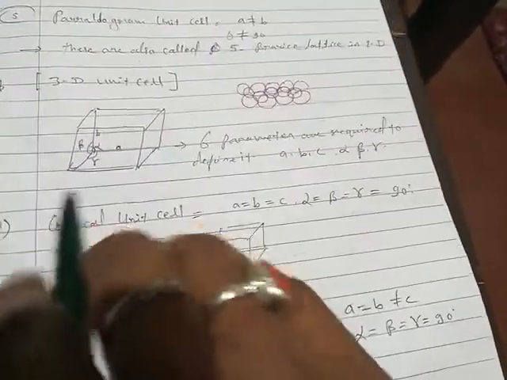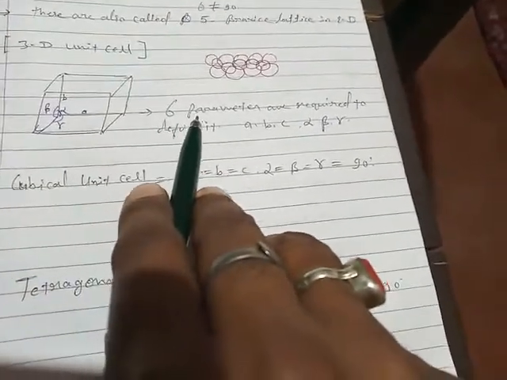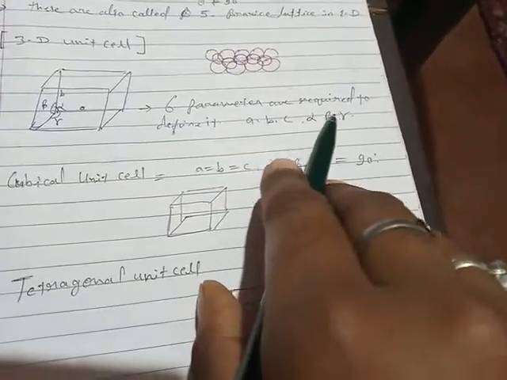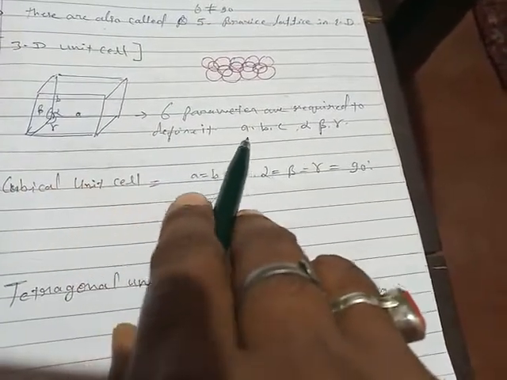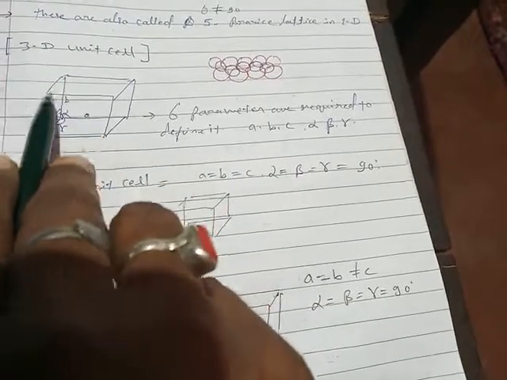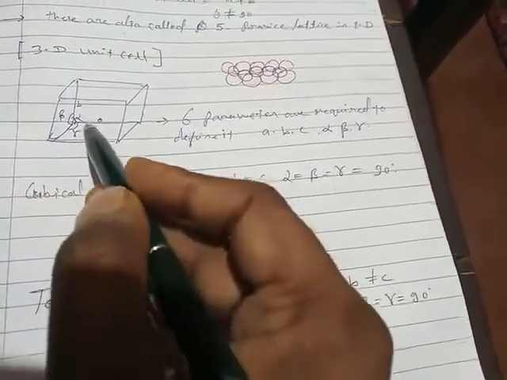Same as in three-dimensional unit cell, we require six parameters to explain the three-dimensional unit cell. Like this is a cube-like structure, a rectangle shape. You will see there are three axes.